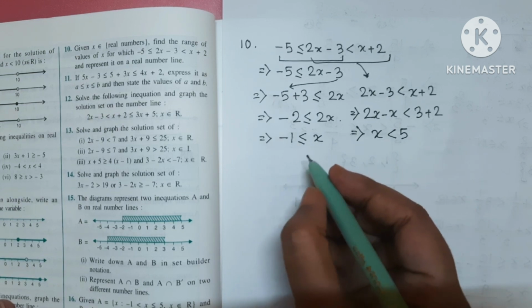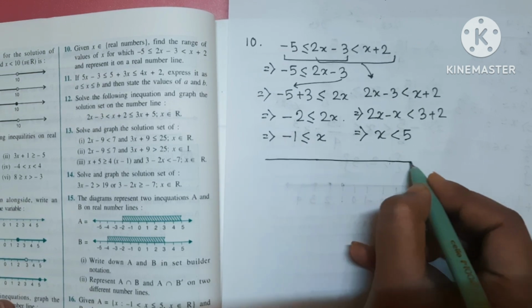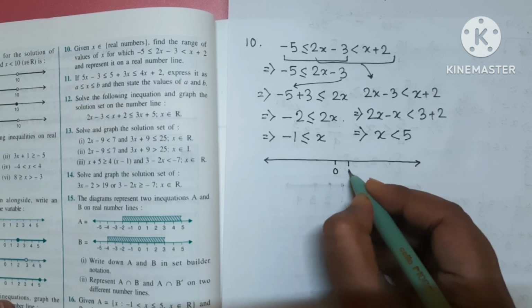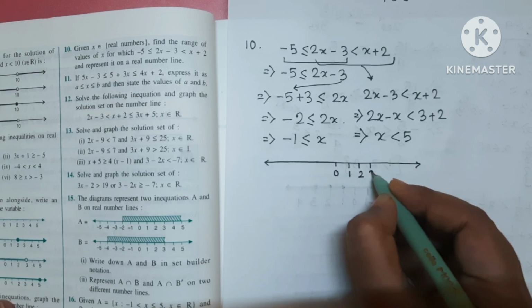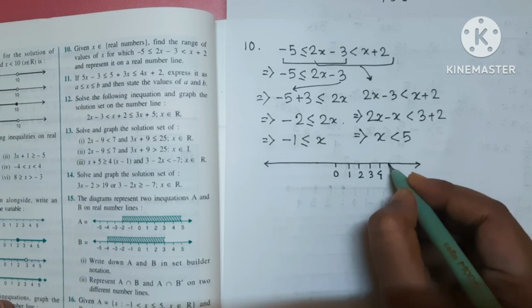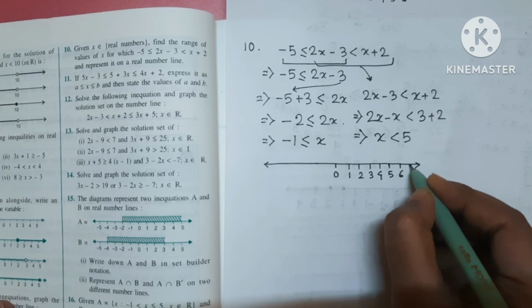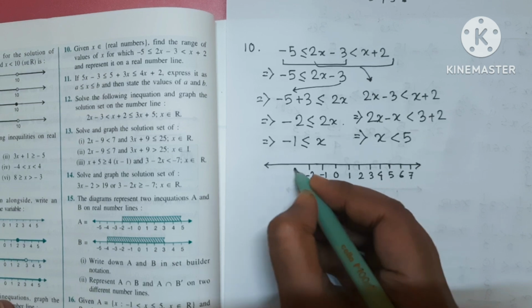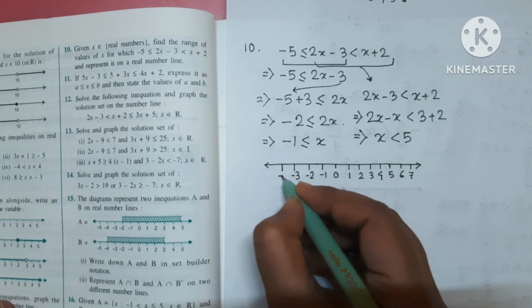So if you draw the number line: 0, 1, 2, 3, 4, 5, 6, 7, minus 1, minus 2, minus 3, minus 4.